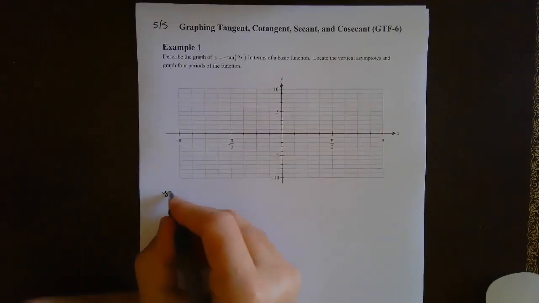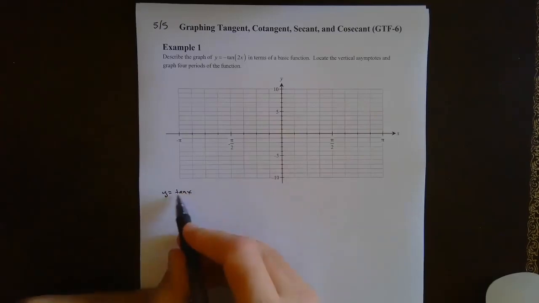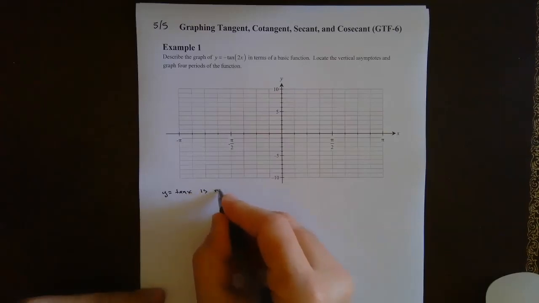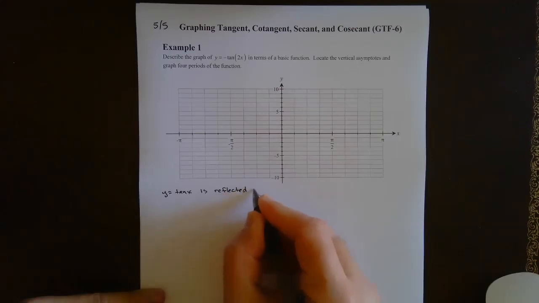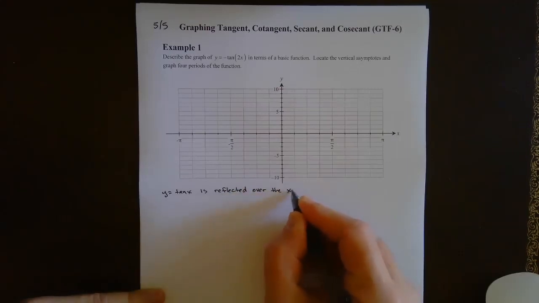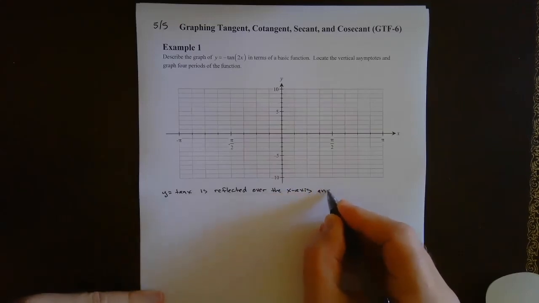So y equals tan x, if we wanna describe this, which we do, okay? If y equals tan x is reflected over the x-axis, and okay, something else has happened.